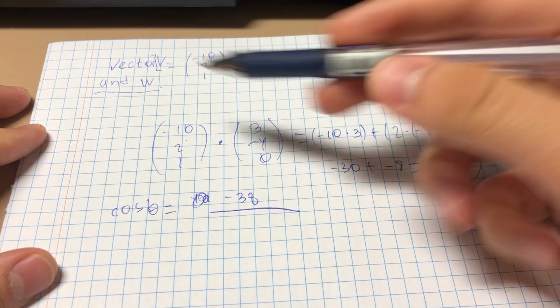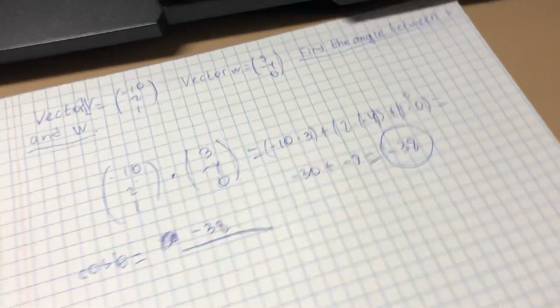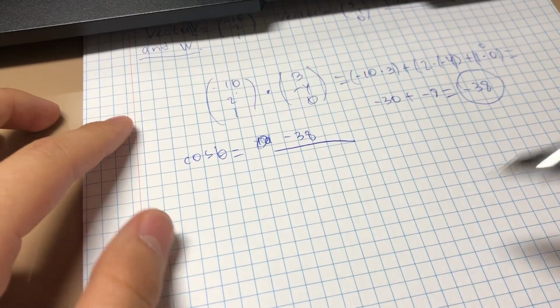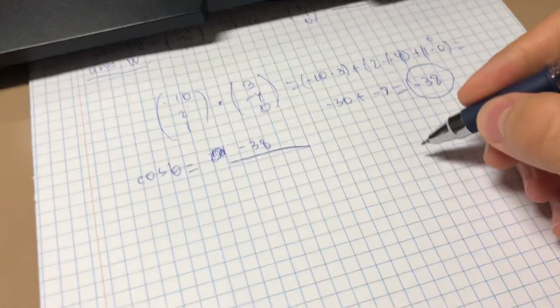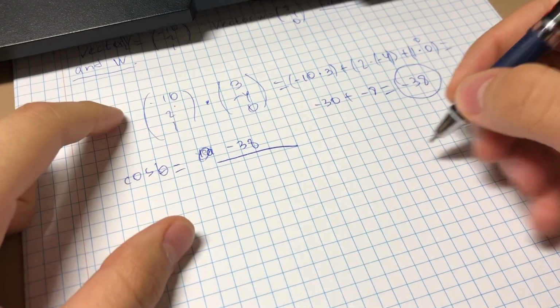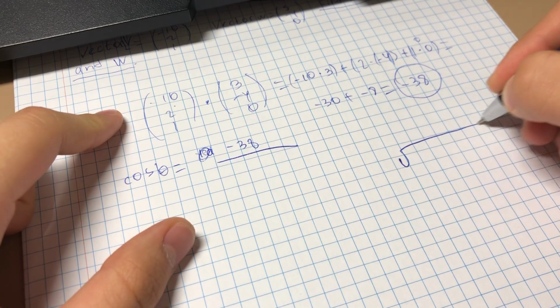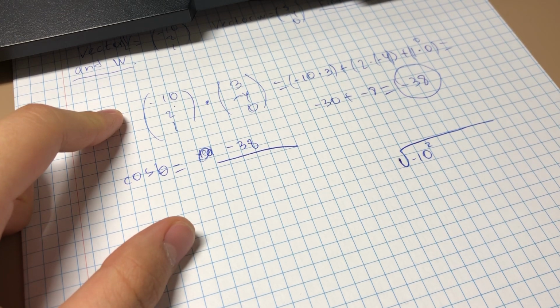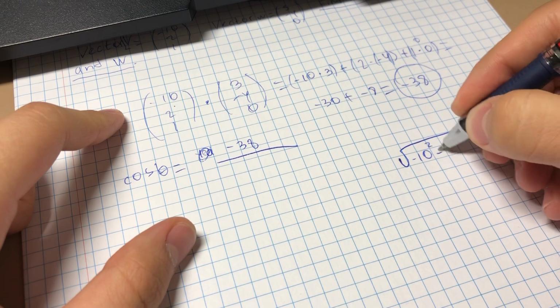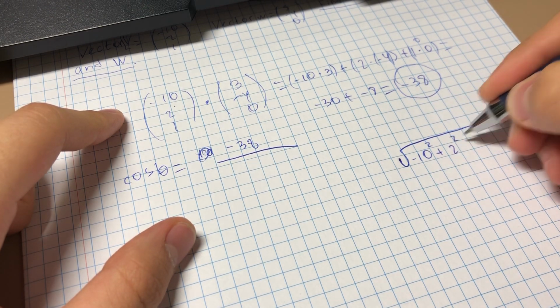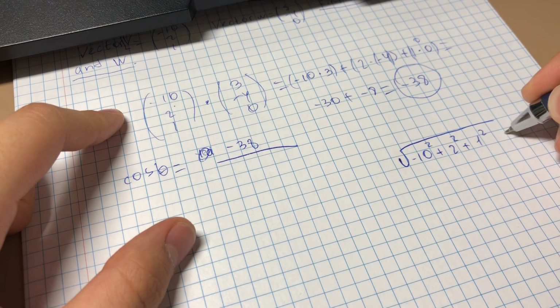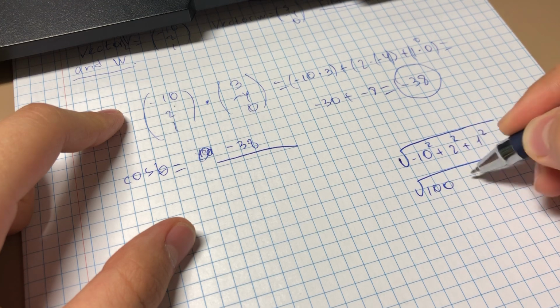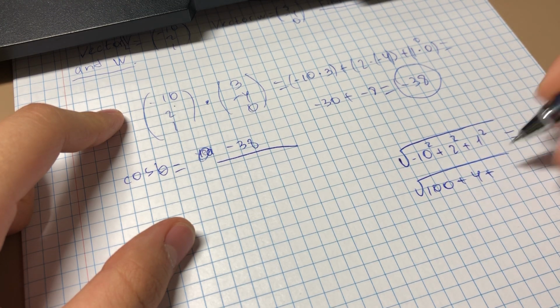So the magnitude of vector v is, here we go, I can show this. I hope you see this here. It's the square root of -10 squared, which is 100, plus 2 squared plus 1 squared, which in turn gives us 100 plus 4 plus 1, which is 105.